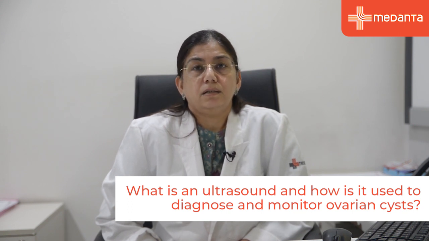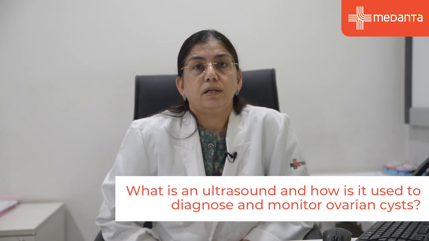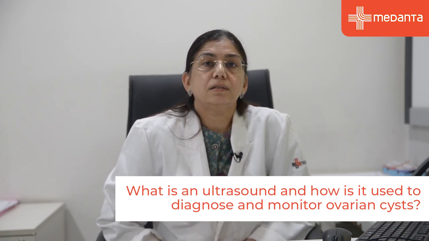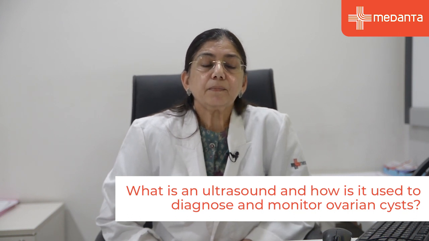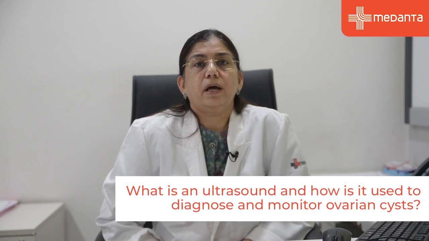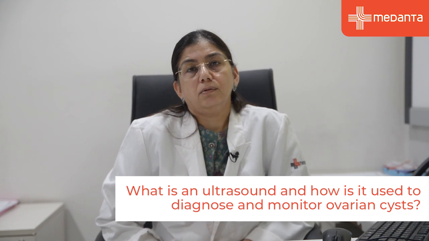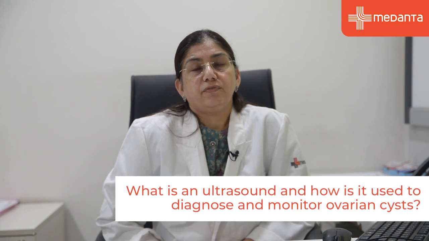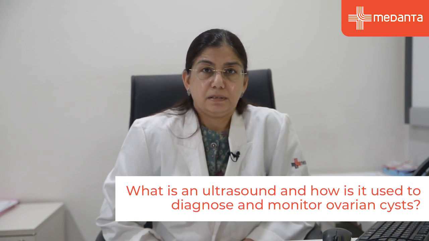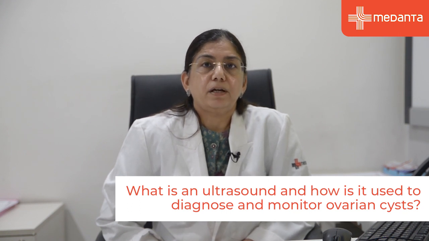The radiologist has very many criteria on the basis of which they see whether there are any solid areas, whether there are septa, whether the cyst is a single cyst or a multiloculated cyst. These features are important to diagnose whether the cyst is suspicious or benign, or has certain cancerous elements or not. If on the ultrasound we find certain suspicious areas, they can also look at blood flow while doing the ultrasound.